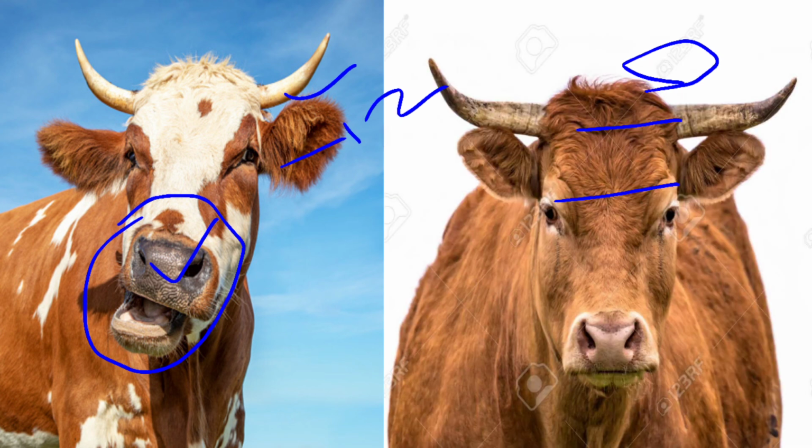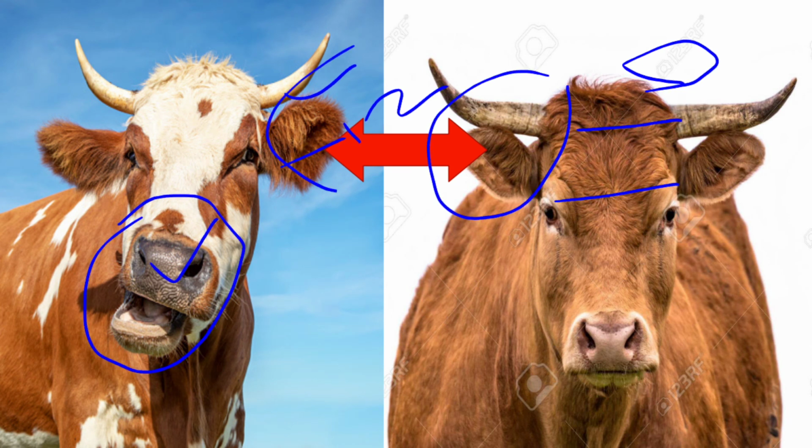This is an example of bright, alert, and responsive. You can observe that the ears of both cows are focused and facing towards the front. It indicates that the cow is responding and is in a healthy state.